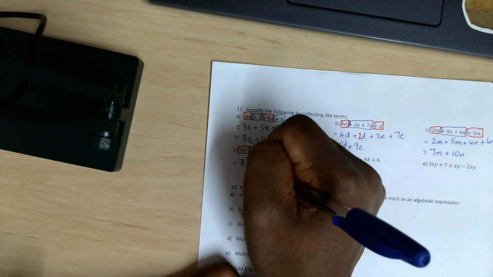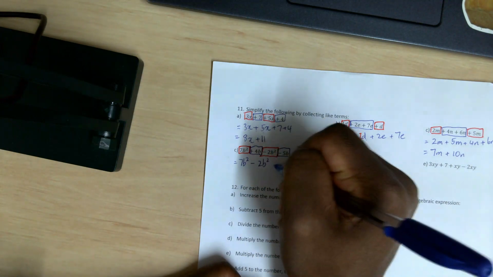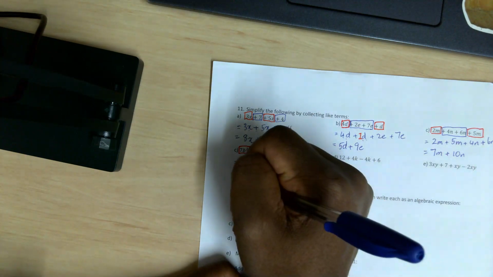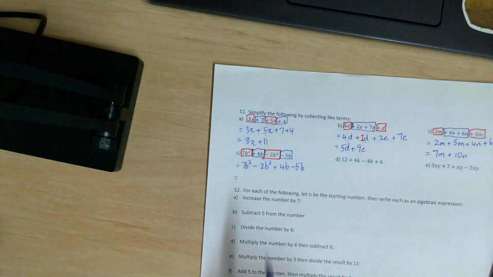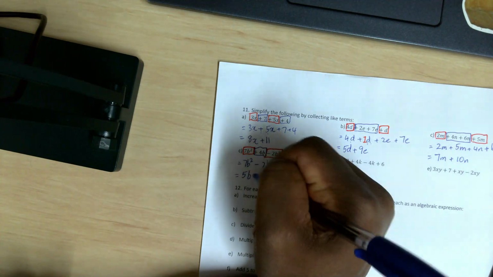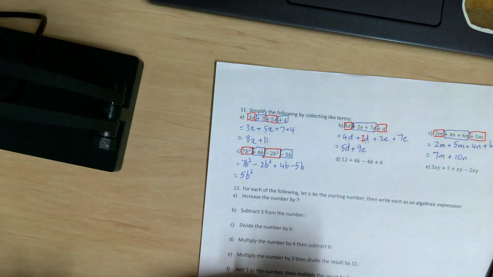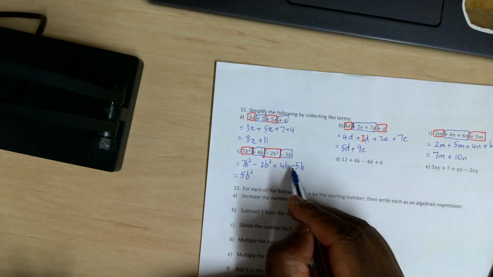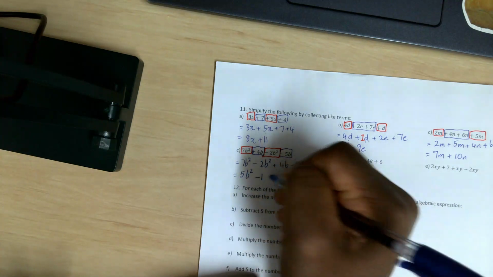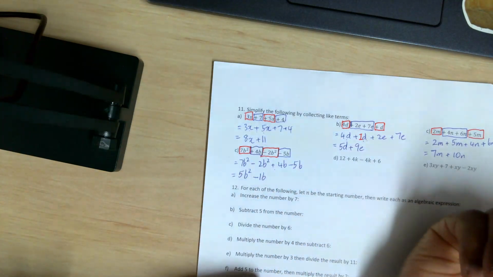We've got 7b squared, take 2b squared, plus 4b, take 5b. This time we are subtracting, so 7 take 2 is 5, and our term is b squared. Positive 4 take 5, well that's negative 1, and the term is b.